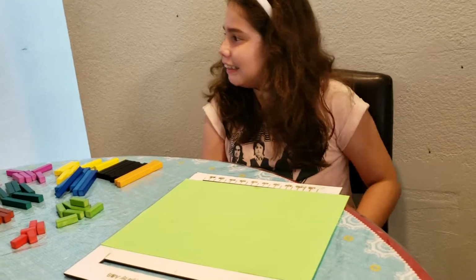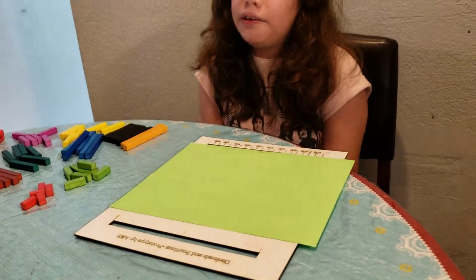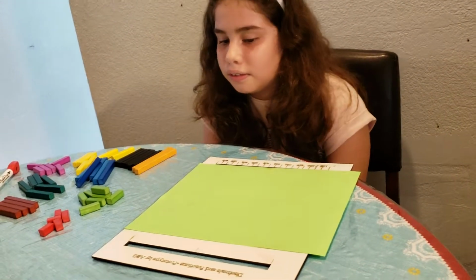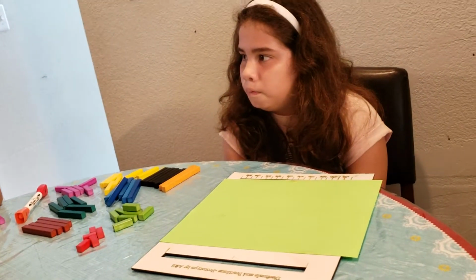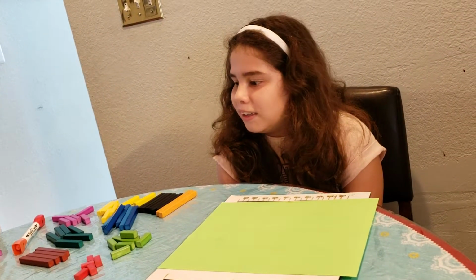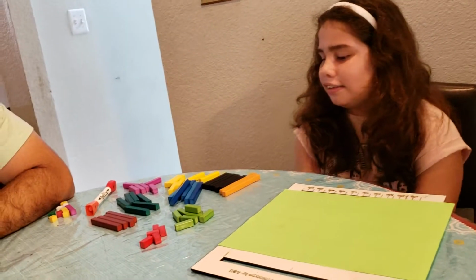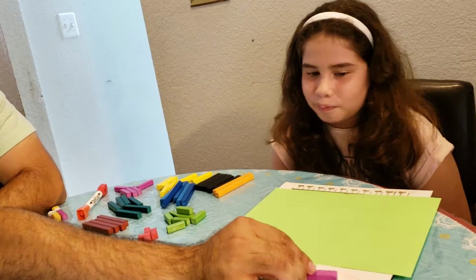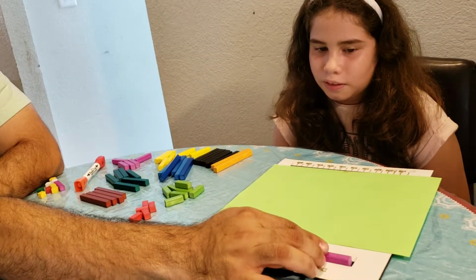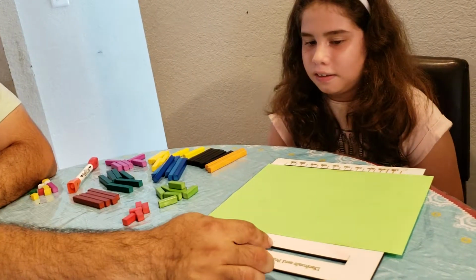Yeah. So, well, look at this area right here. It's going to tell us something about a fraction. The only rule is you can only use one color, one of these rods right here. See how they have different colors? For example, you could use a purple one, right? And these lines are where that color is supposed to stop.